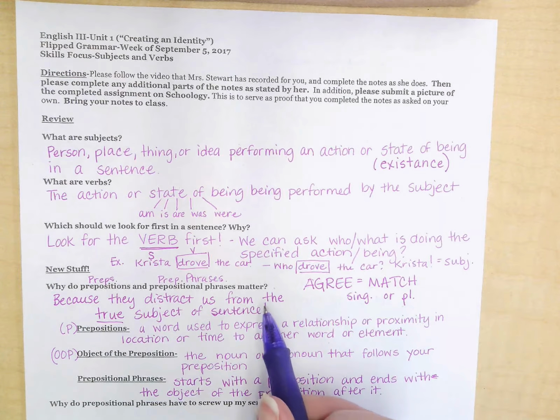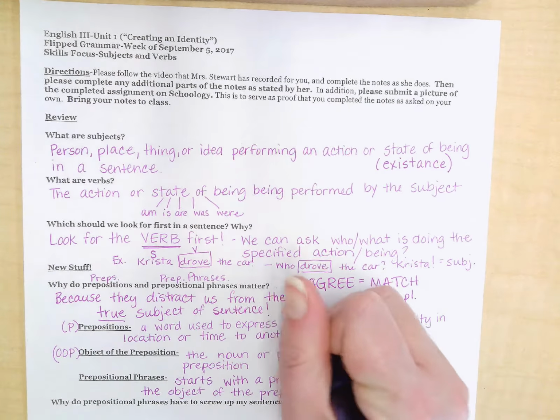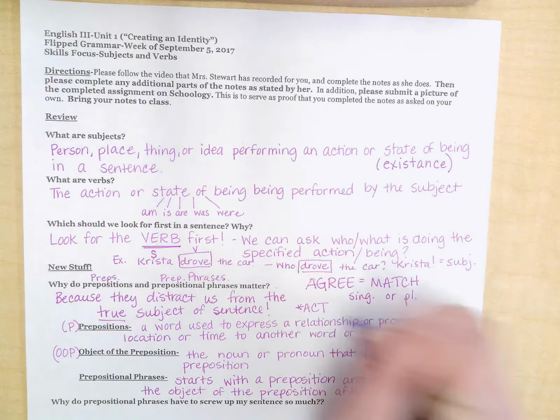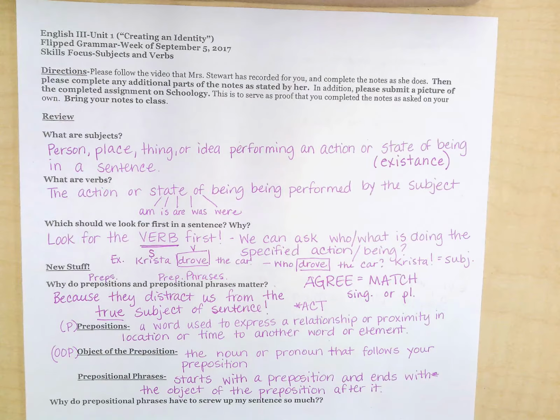This is something that's going to be key for ACT. We'll talk about that here in a little bit. So just remember, you have to know prepositions and prepositional phrases for the ACT. So we've got 3 definitions here for you.